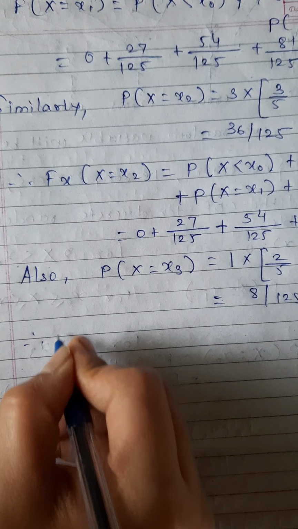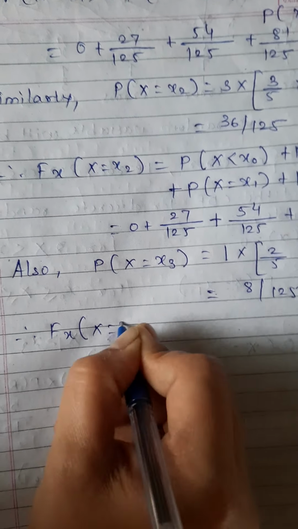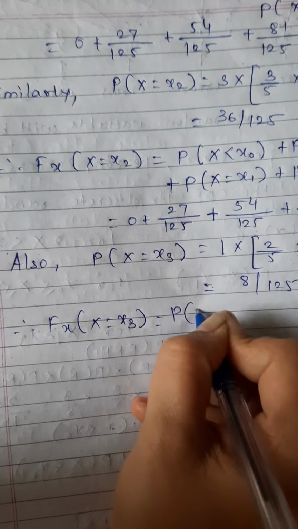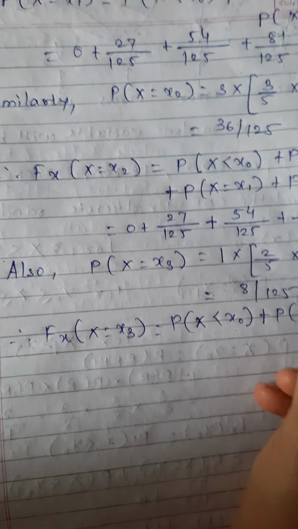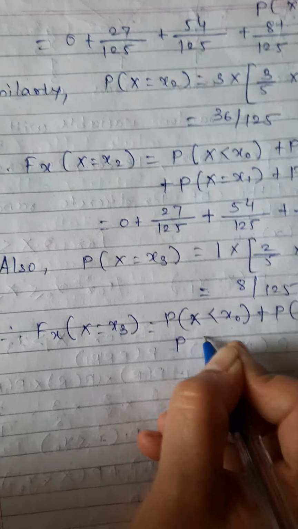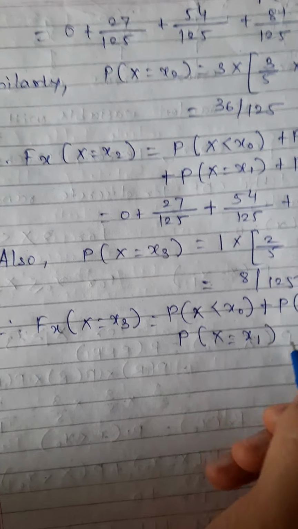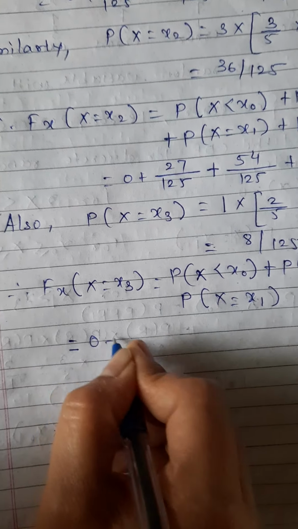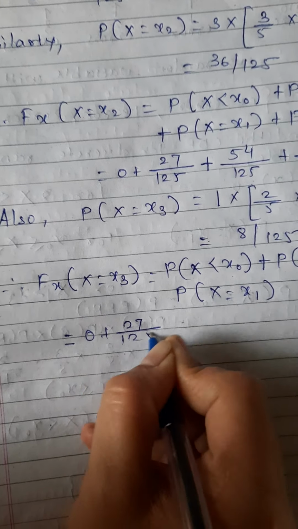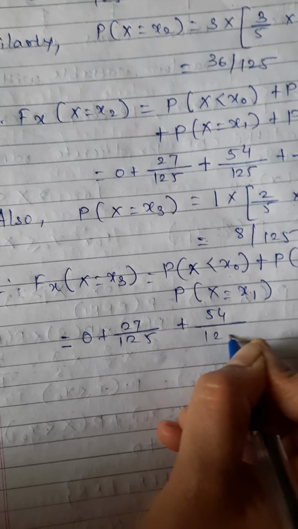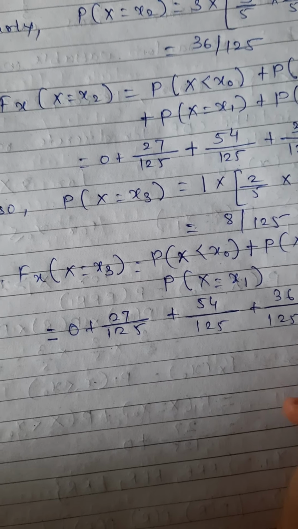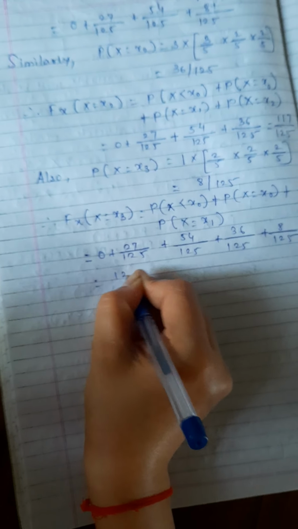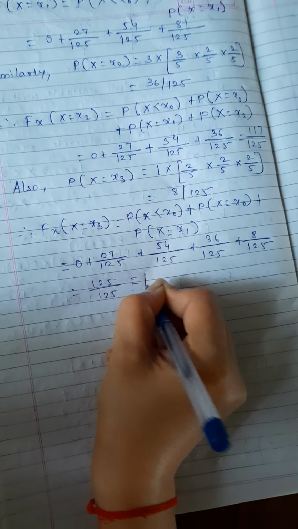Therefore F of x equal to x3 is p of x0 plus p of x1 plus p of x2 plus p of x3. So here the addition is 0 plus 27 by 125 plus 54 by 125 plus 36 by 125 plus 8 by 125. So its answer is 125 by 125, which is equal to 1.